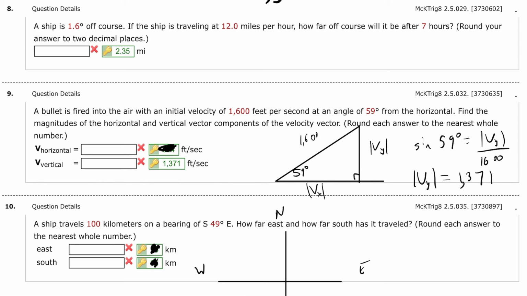So southeast would be this direction. All right. There's a right triangle. This is going to be 49 degrees. And this is going to be 100 kilometers. All right, so we're looking for the vertical component, south, and the horizontal component, east. So let's see what that is.